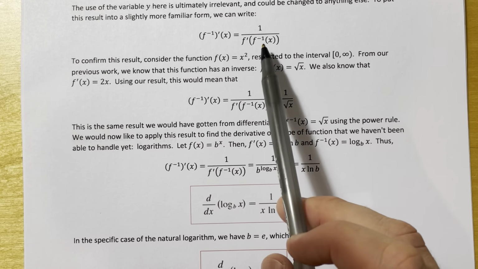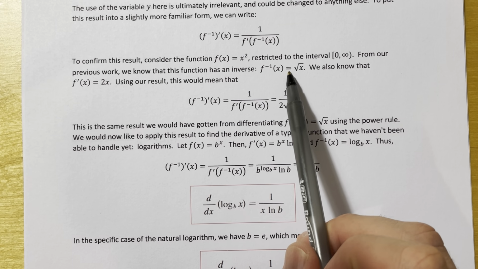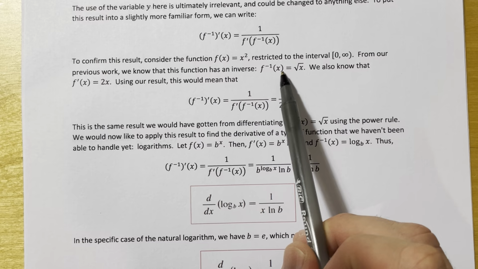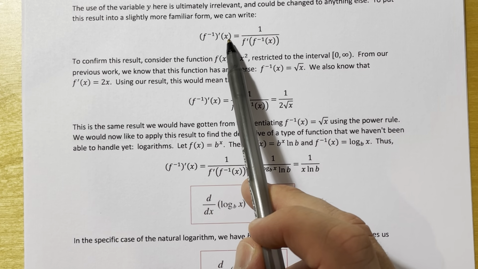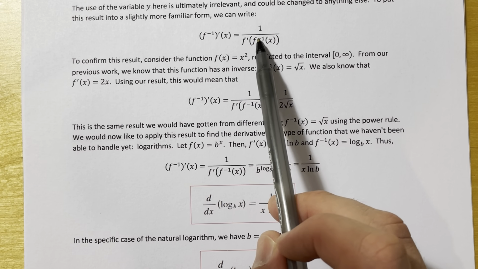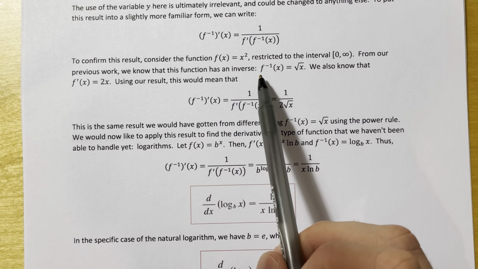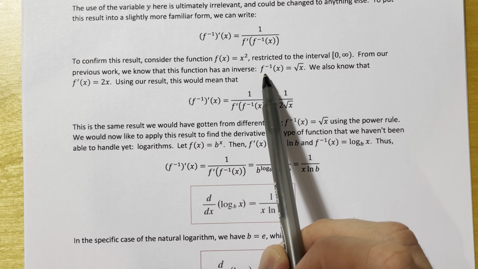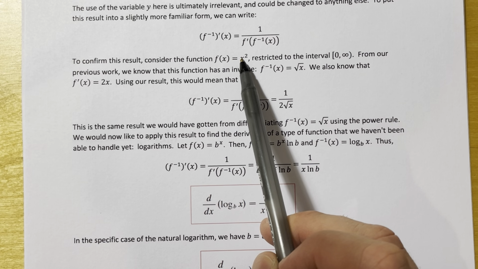So what do we need in order to use this formula? Well, f inverse of x is equal to the square root of x, and I'm looking to take the derivative of this function. So I'm looking to find this. Looking to my formula here, what I need is the function f inverse of x, which we are given, and then I need f prime. Now remember, this is not f inverse, this is f. So the f prime that it's referring to is the derivative of this function.